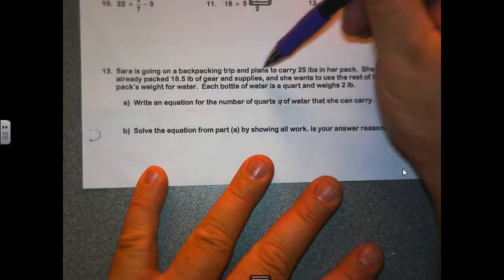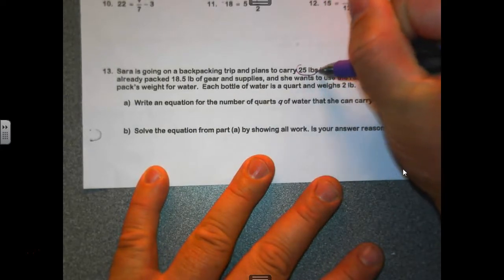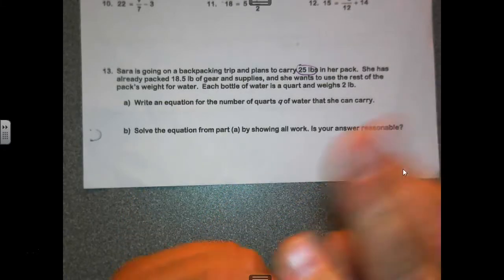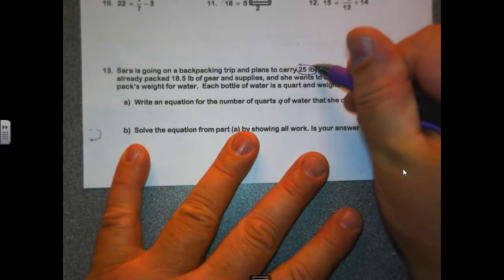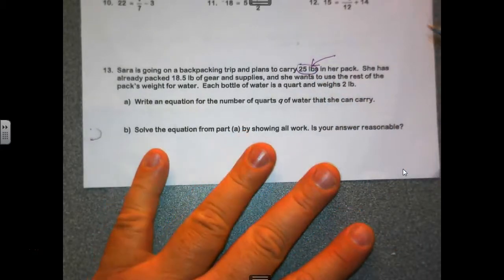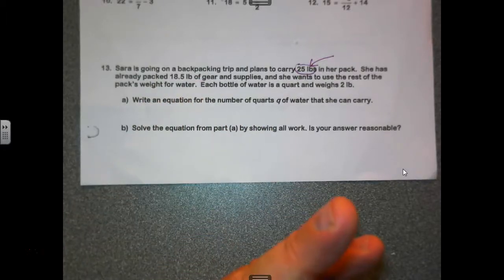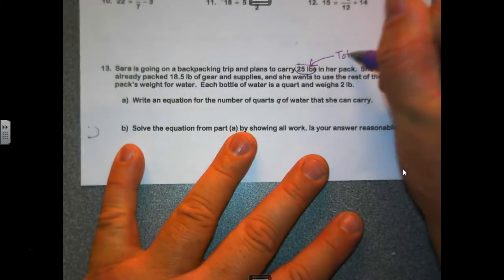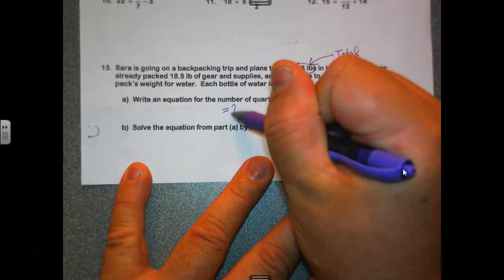Sarah's going on a backpacking trip and plans to carry 25 pounds. What is this 25 pounds? Remember what I was telling you guys about word problems? Well, besides don't skip them. We usually have, in this course anyway, a total. So the total here is going to be 25 pounds. And that's going to go to one side of my equal sign, right?